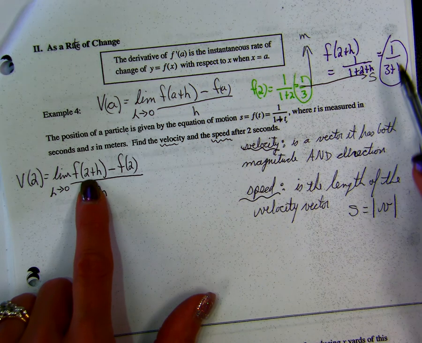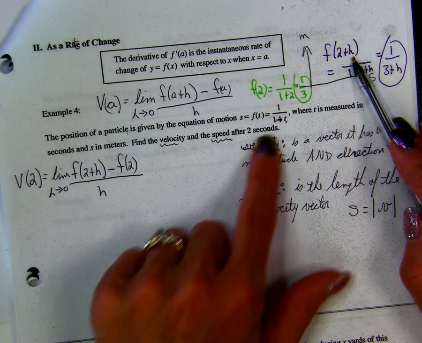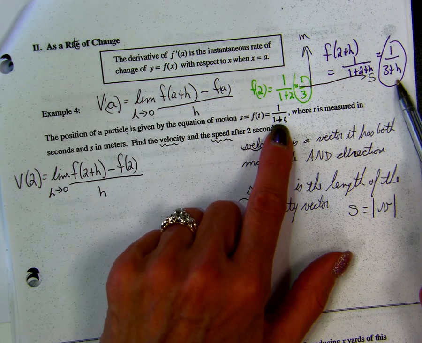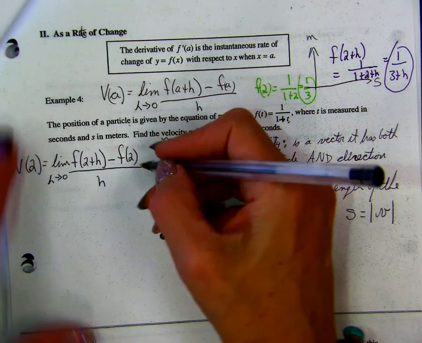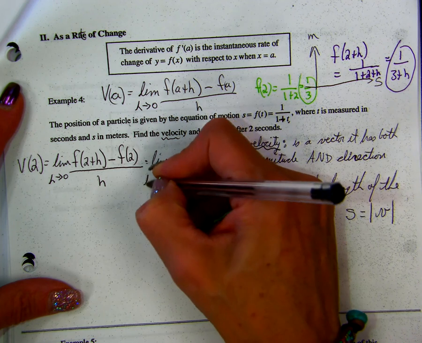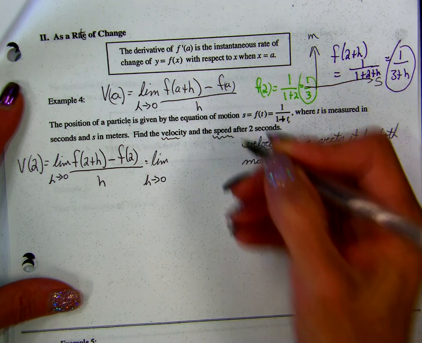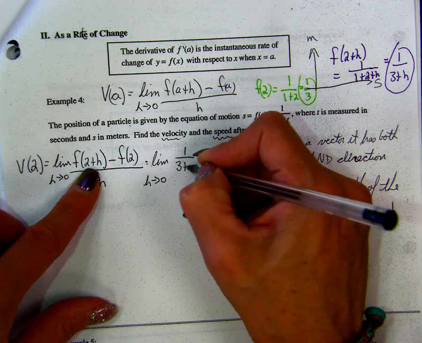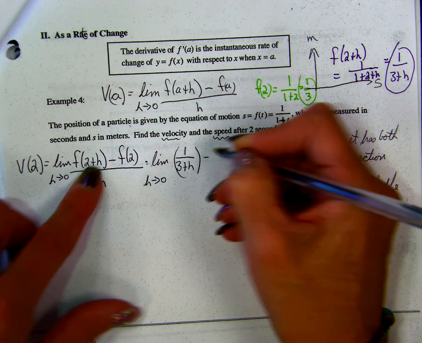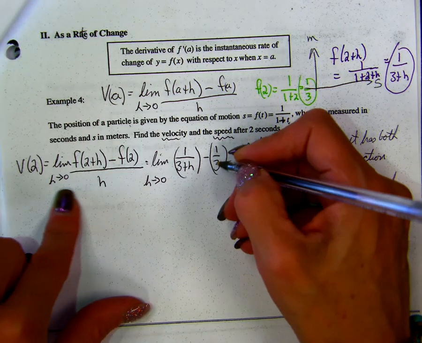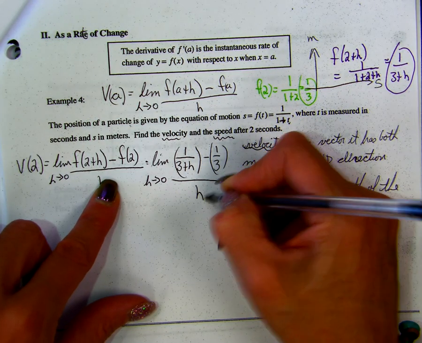And what's the function at 2 plus h? Well, at 2 plus h, every time I see a t, I'm putting in a 2 plus h and simplify. Okay, so let's just substitute this in. I've got the limit as h approaches 0, the function at 2 plus h, 1 over 3 plus h, minus the function at 2, which is 1 over 3, all divided by h.